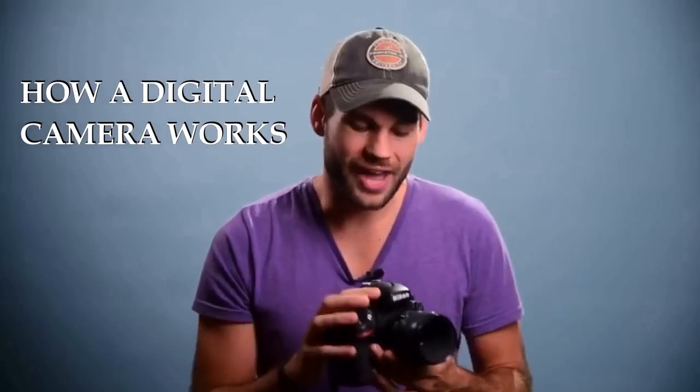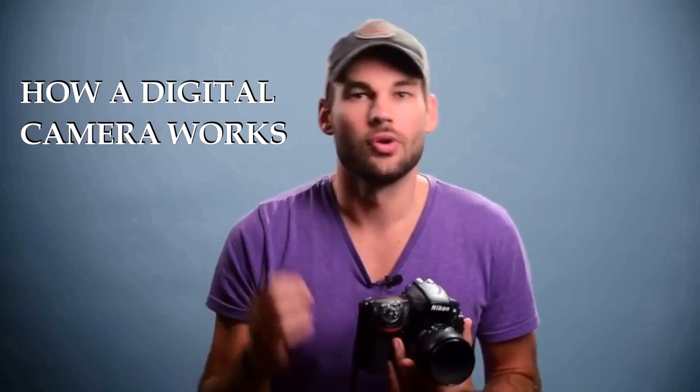So now let's talk about why this is called a DSLR, or digital single lens reflex camera. First of all, it's digital because it's a digital camera. We're not shooting on film. It's a single lens camera because we only have one lens on the front of this. There are other types of cameras that have multiple lenses.